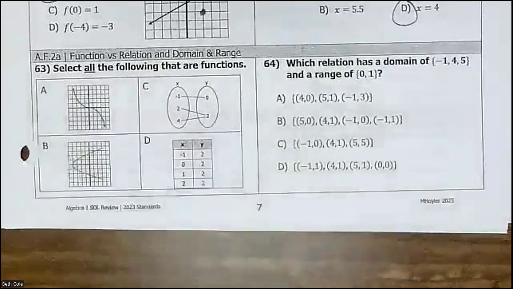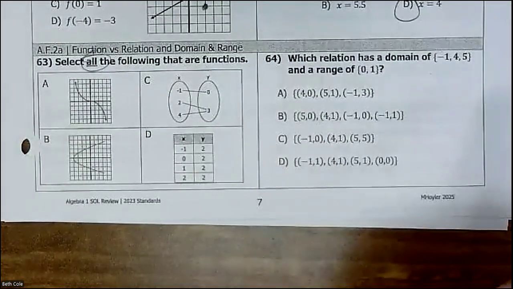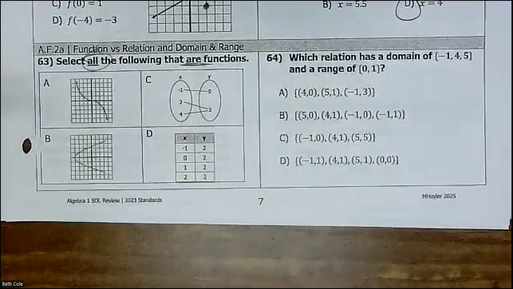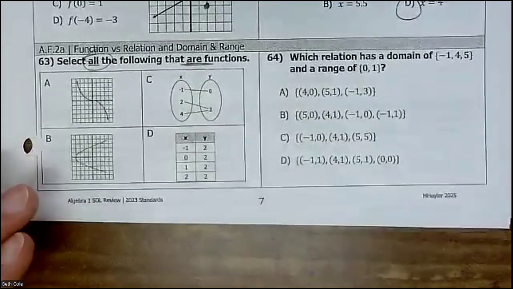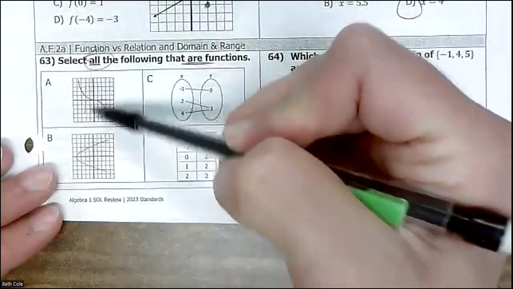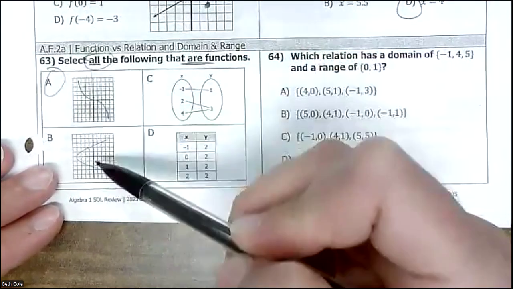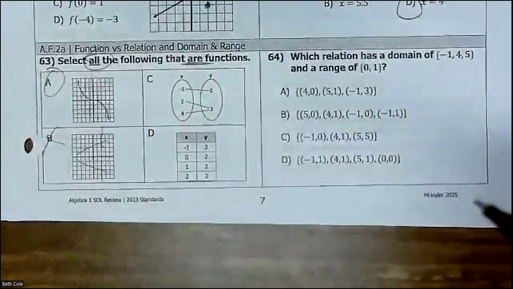Number 63. Select all of the following. So there's going to be more than one answer that are functions. Be careful because sometimes they say which ones are not functions. So just make sure you're reading. Functions means it passes the vertical line test. So a vertical line only hits once. What do you think about A? Do you think A is good? A is good. Why does B fail? It hits twice.